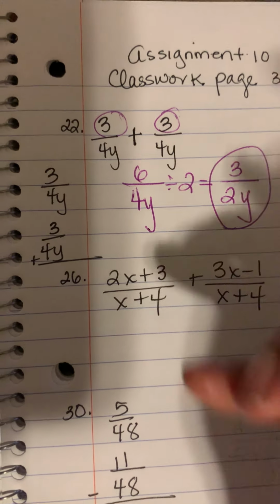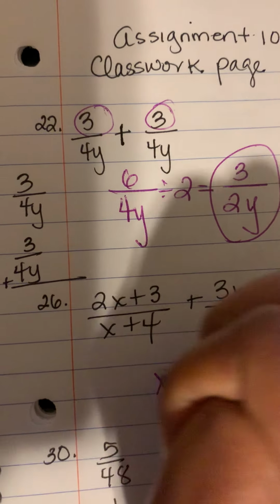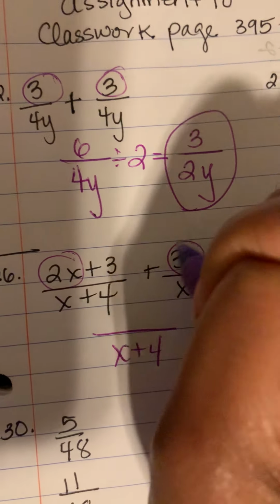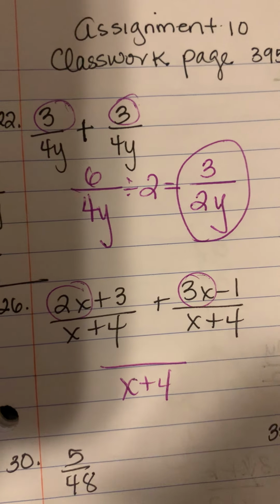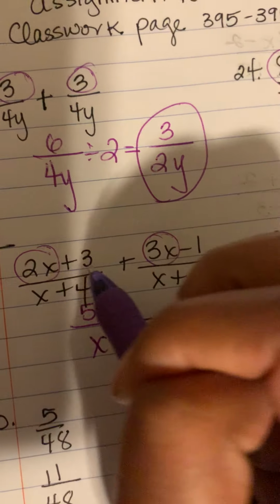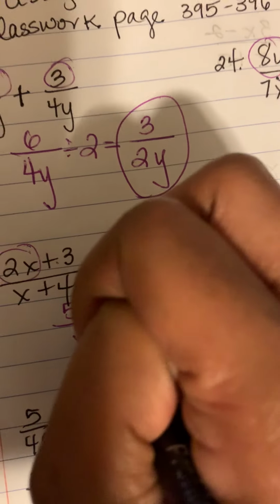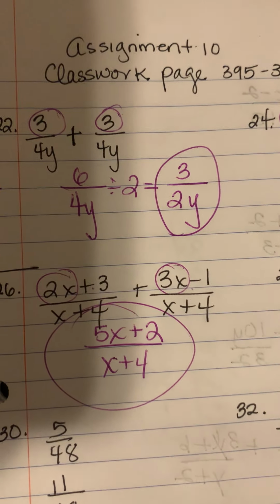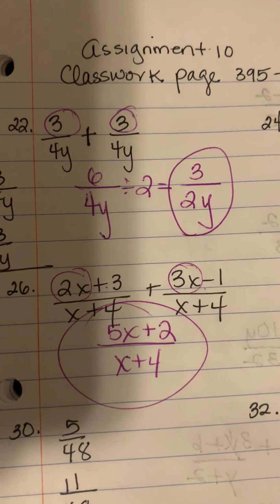Okay, for 26, I'm going to leave my denominator just like it is, and I'm going to add the top. Same sign, I'm combining like terms. 2x plus 3x is 5x. 3 minus 1 is positive 2 in your calculator. That's it. Leave it just like that. That is your answer. Leave it alone.